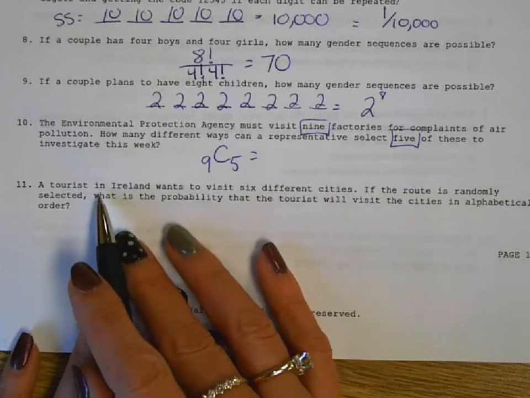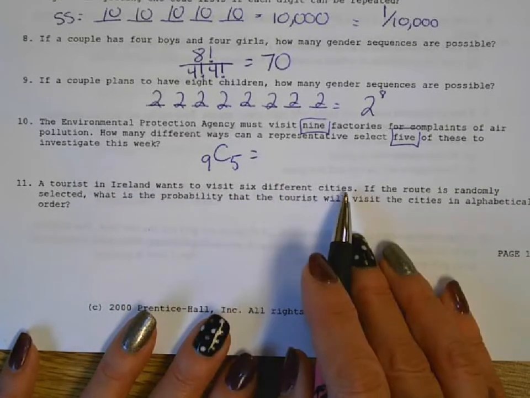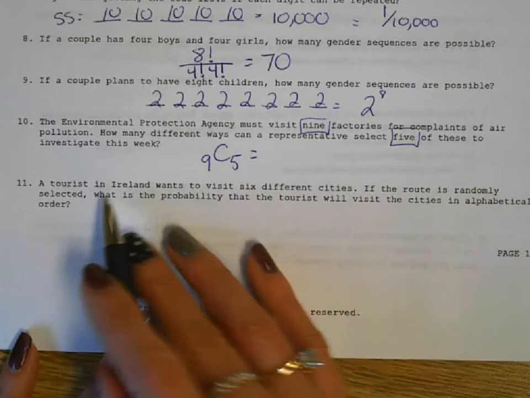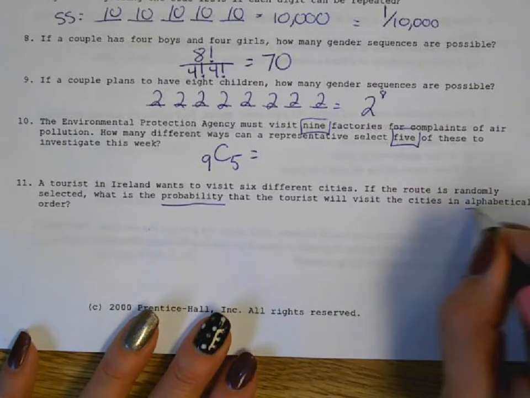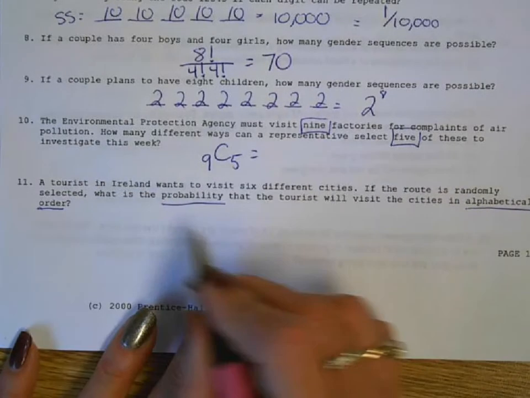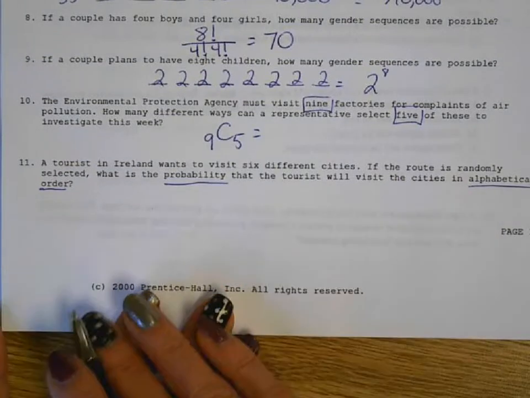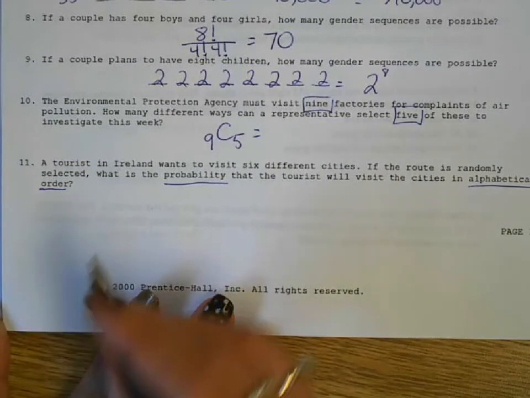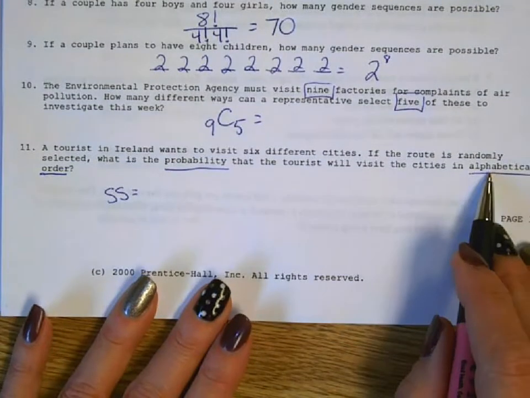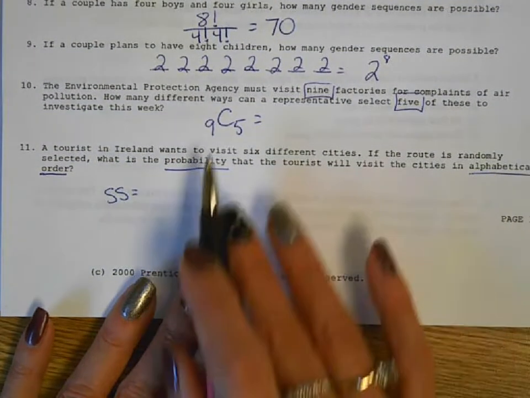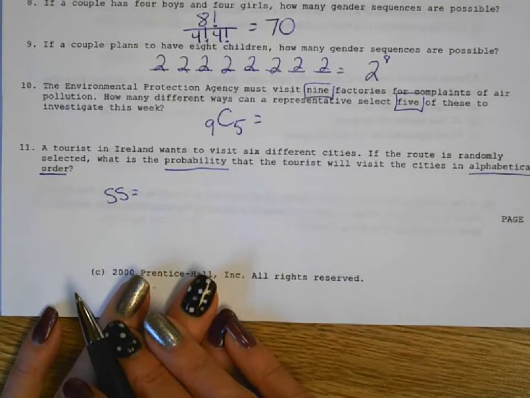Okay, last one here. A tourist in Ireland wants to visit 6 different cities. If the route is randomly selected, what is the probability that the tourist will visit the cities in alphabetical order? So we're going to find how many ways there are to line up these 6 cities, and then that'll be our sample space. And we're looking for alphabetical order. So the order we visit them in does make a difference here because I'm looking for alphabetical order.